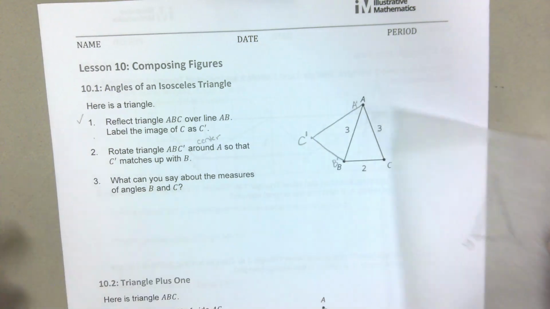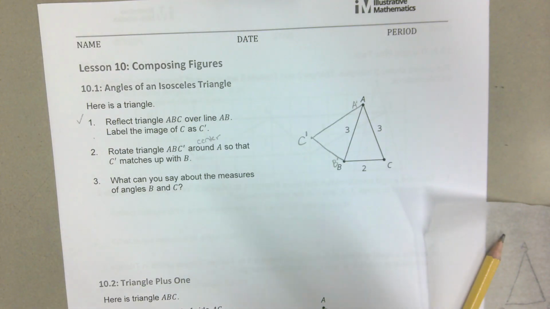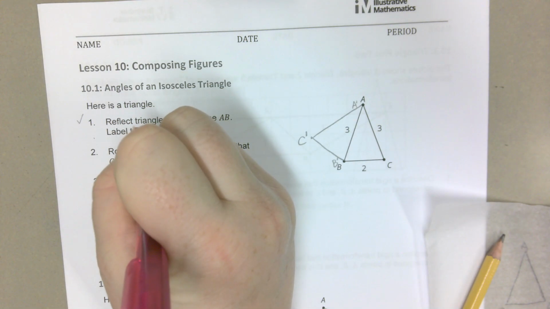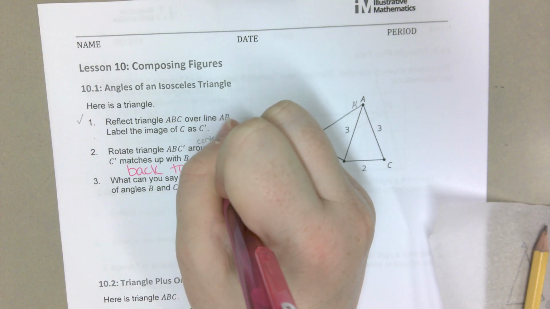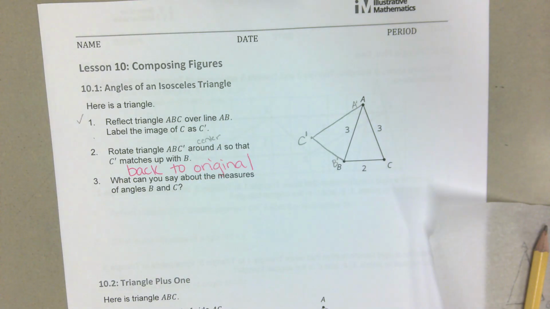So all I'm going to put there is that I just go back to the original figure.